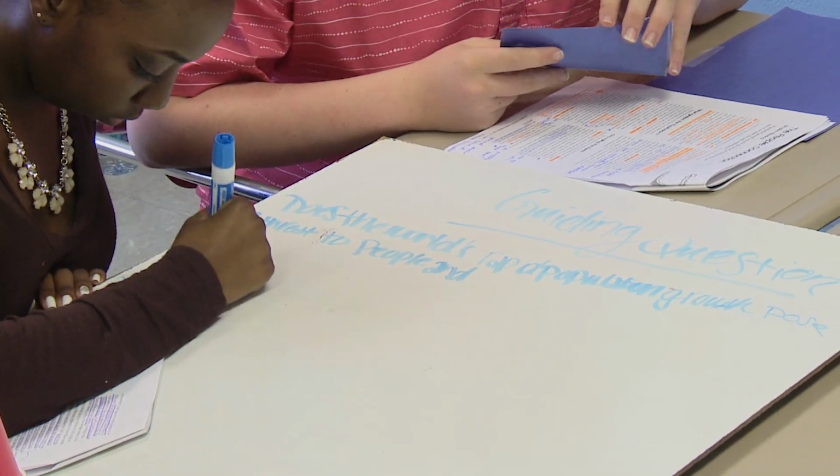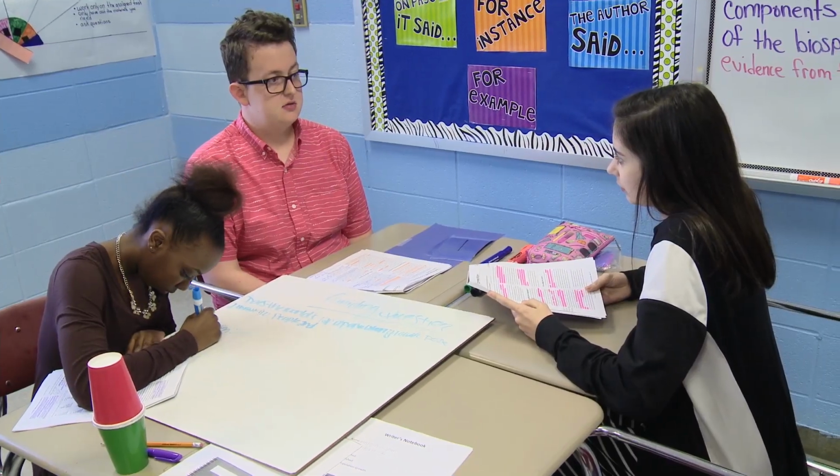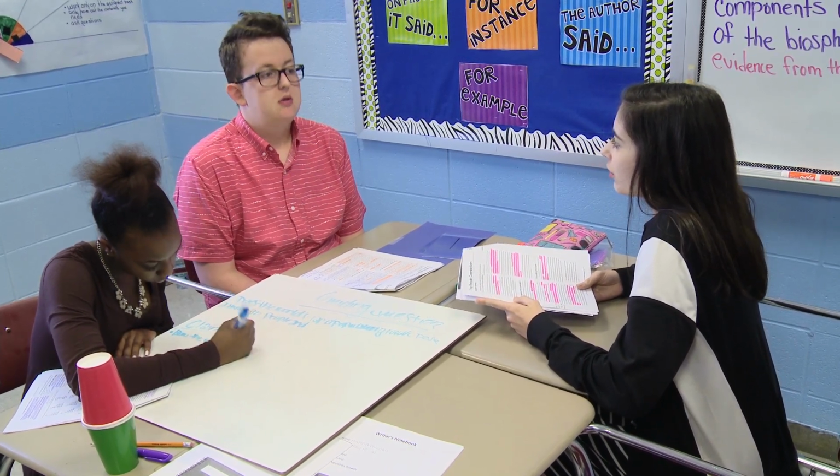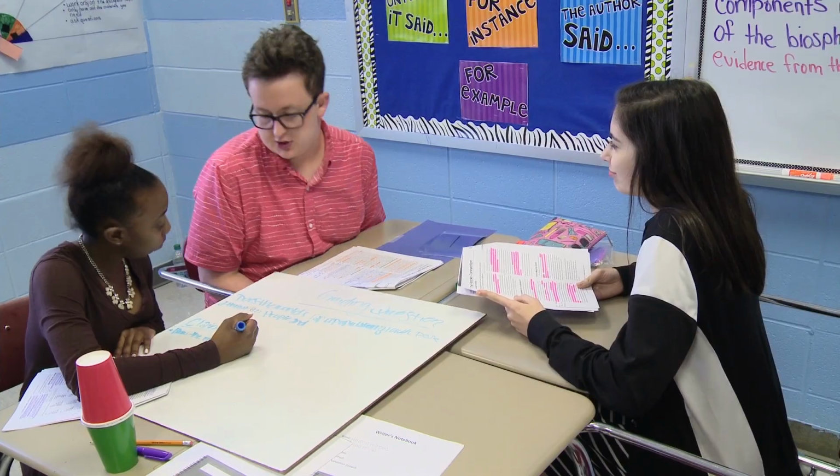So how the environmental changes affect how the population affects it. How a population.